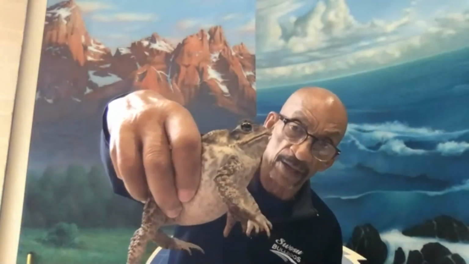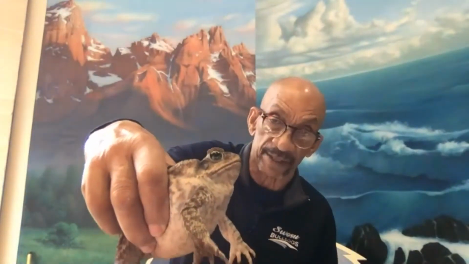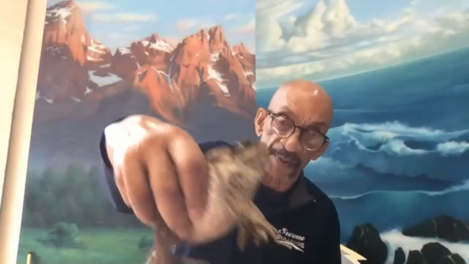Now, this guy, look at him. This is a giant toad, okay? He's puffing up right now to kind of scare me. They try to make themselves look a great deal larger than what they normally would look like, just to scare off anything that would be messing with them, okay? So I'm gonna put the toad back. And let's look at Hoppy one more time.